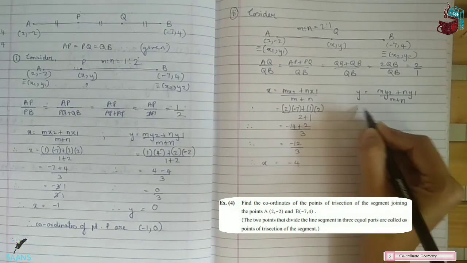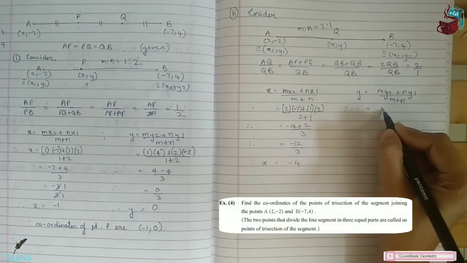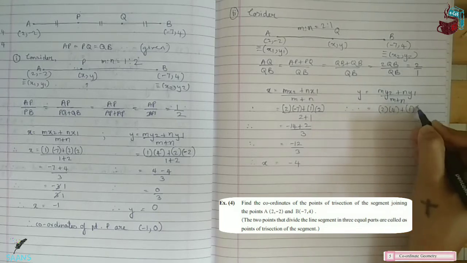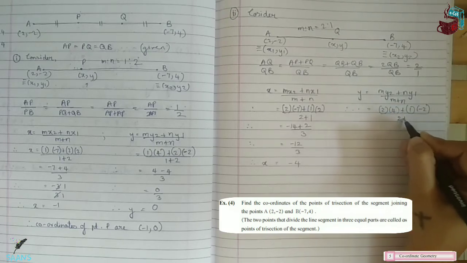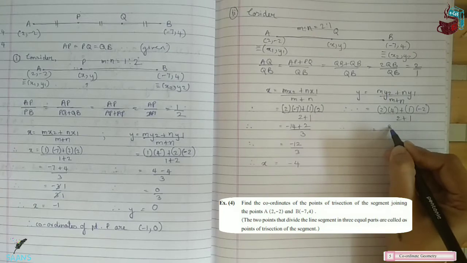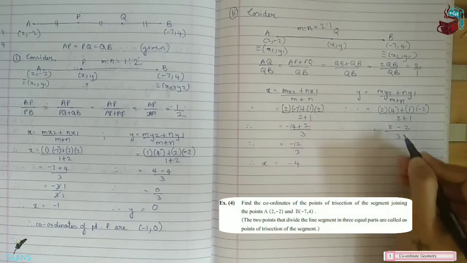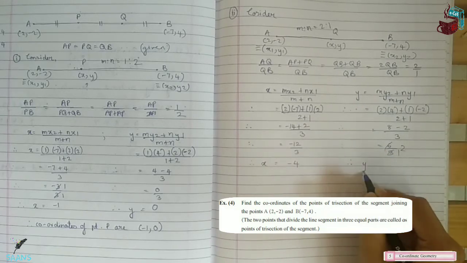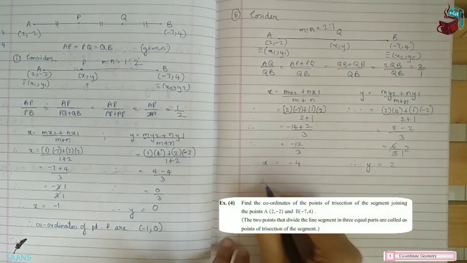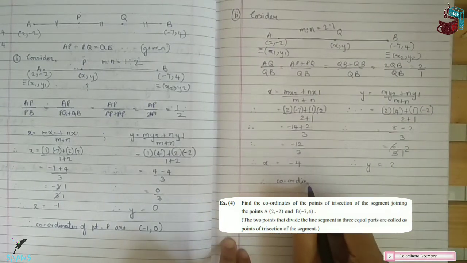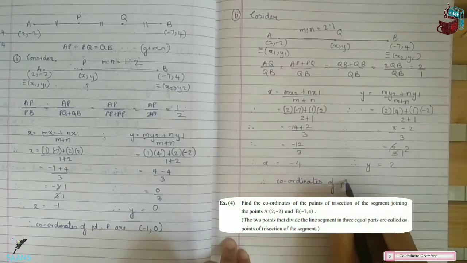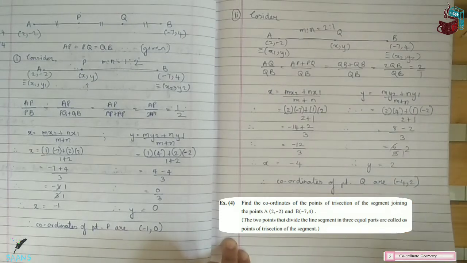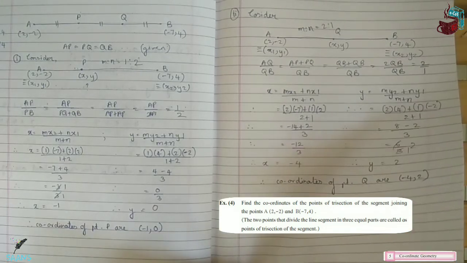Now y, similarly we will do for y, therefore that is equals to m is 2 into y2 plus 1 into y1 upon 2 plus 1. That is equals to 4 twos are 8 minus 2 upon 3. Therefore, that is 6 upon 3. 3 ones are 3, 3 twos are 6. Therefore, y is equals to 2. Therefore, coordinates of point Q are minus 4 comma 2. Okay, so this we are done with your example 4.